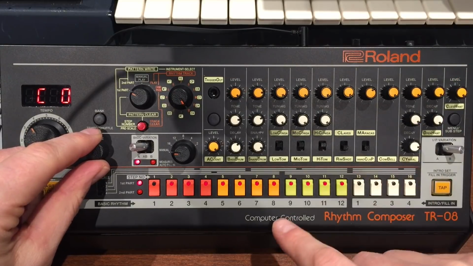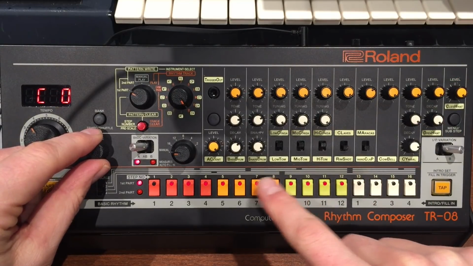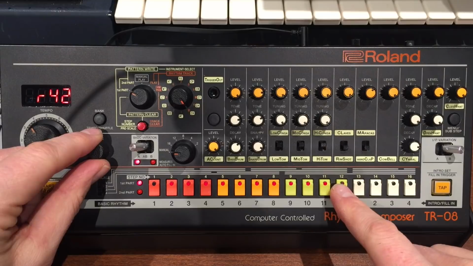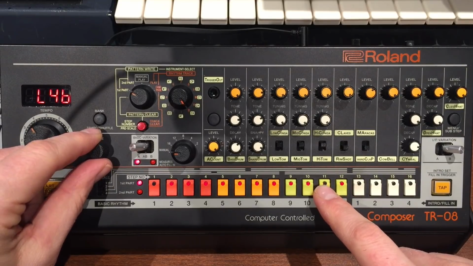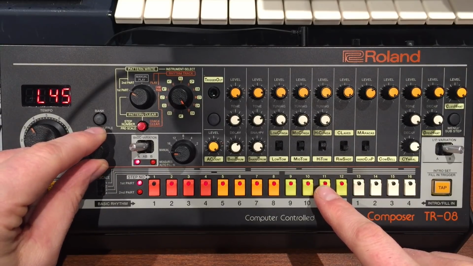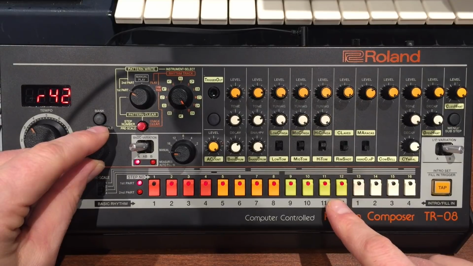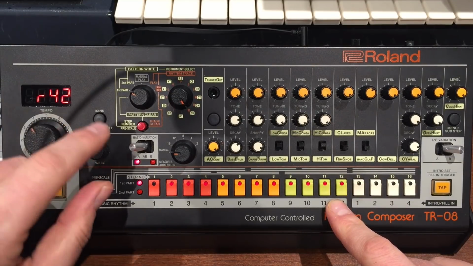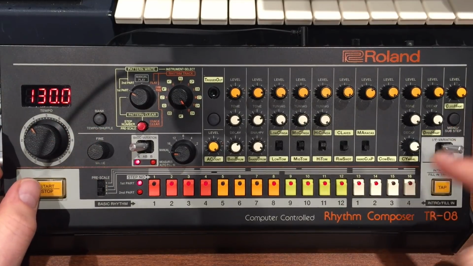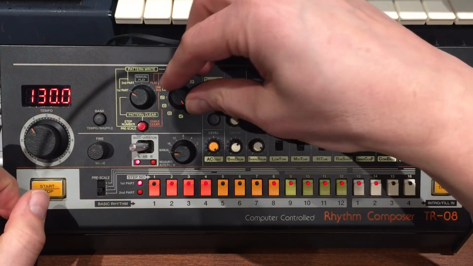Actually, to select the panning, you go, where's the hi-hat? Here's the hi-hat. See, that's 46, the open hi-hat, and the closed hi-hat is 42, left and right. So if I go back, exit that, I'm going to go to the open hi-hat.